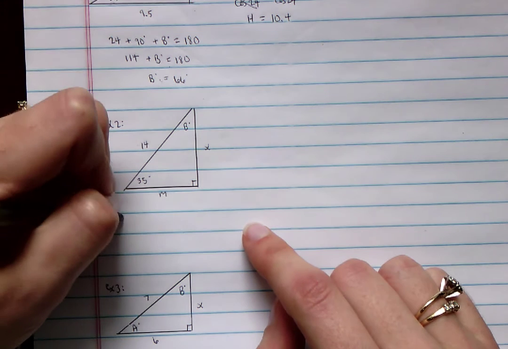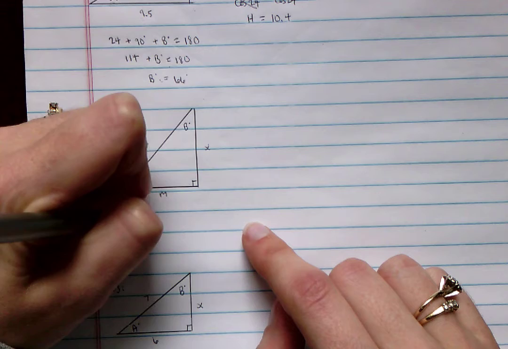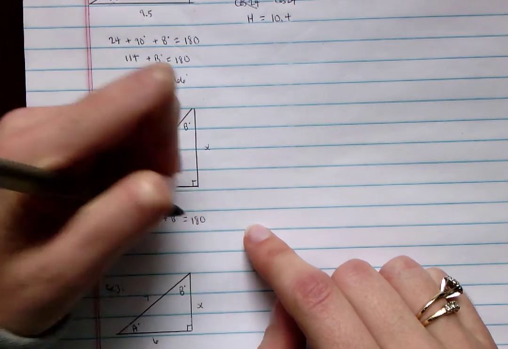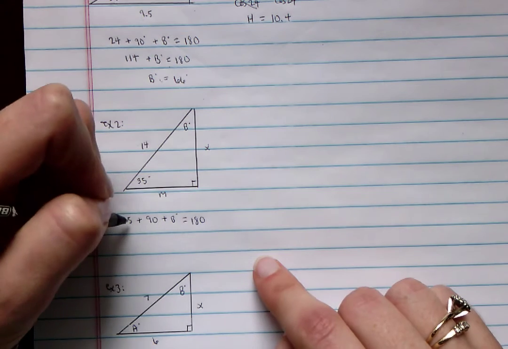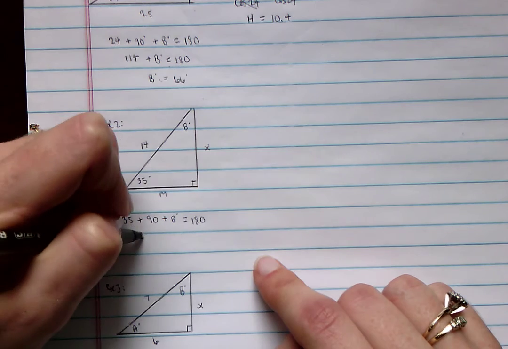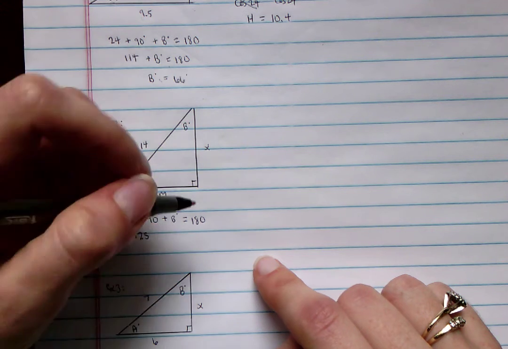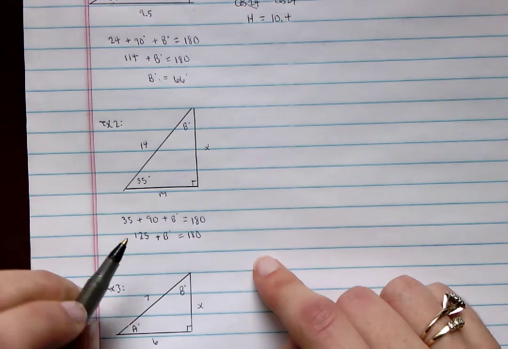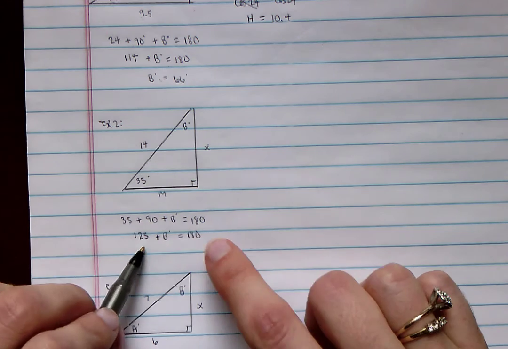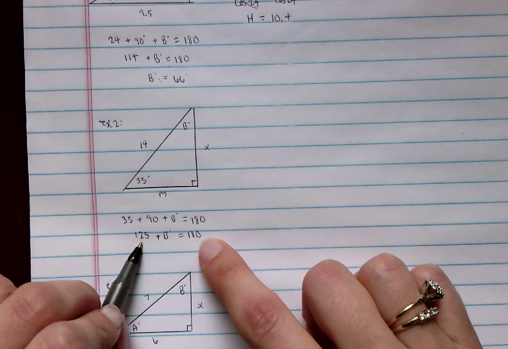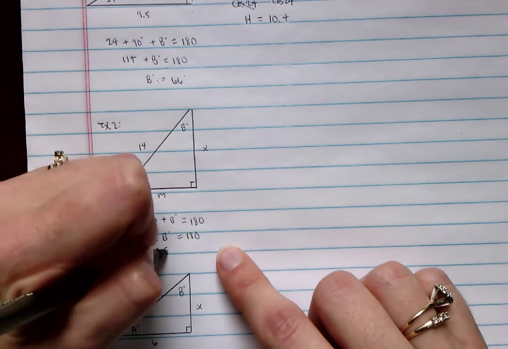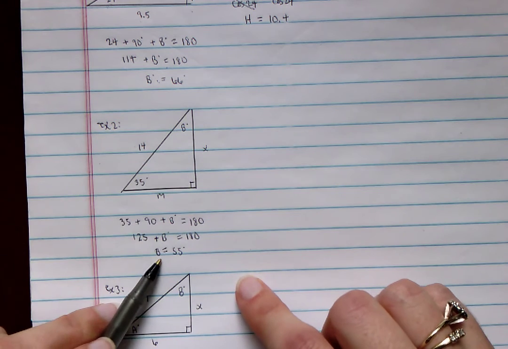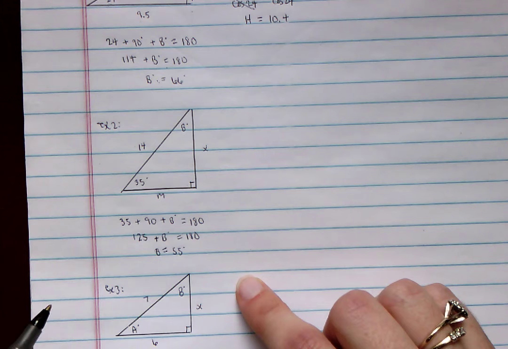So we're going to do 35 plus 90 plus angle B equals 180. And then when you add those two together, you get 125, add the like terms together, plus angle B equals 180. Then subtract 125 from both sides. And then you're going to get B equals 55 degrees.